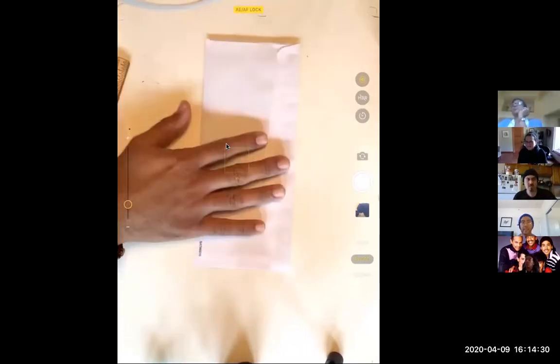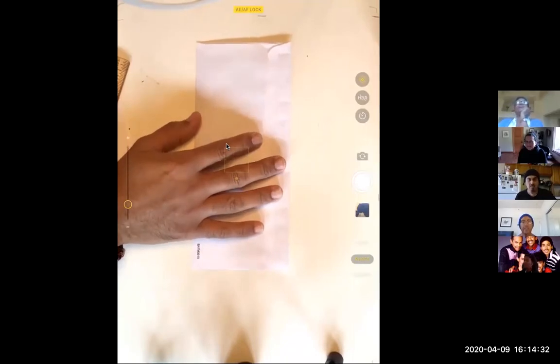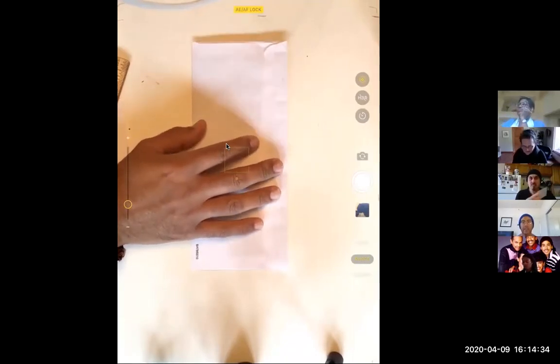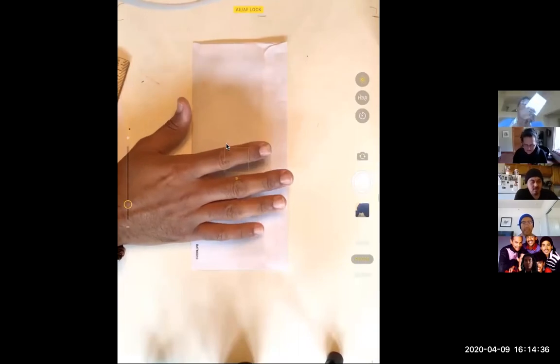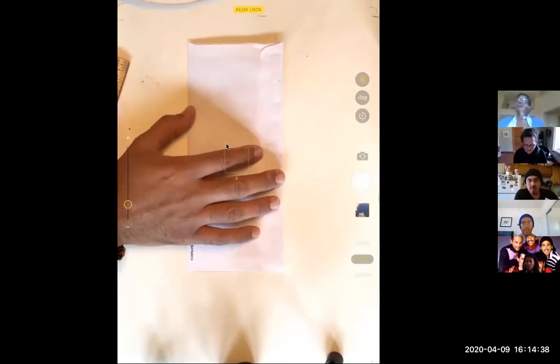Okay, so here's how we start the project. You're gonna take, in my case, an envelope or your Post-it note. If you have a Post-it note, you don't have to do this first step, because Post-it notes are already square, unless you have one of those giant Post-it notes that happens to not be square. Or if you are using a note card, you're gonna need to do this as well.